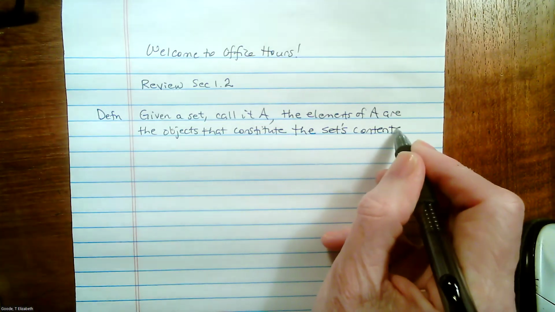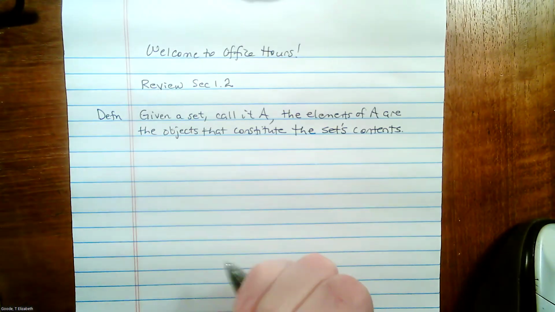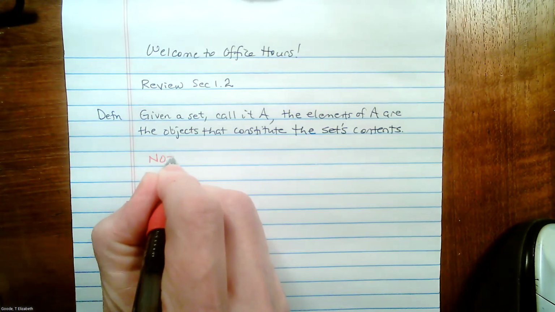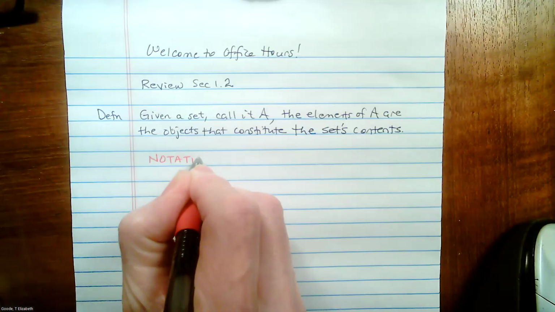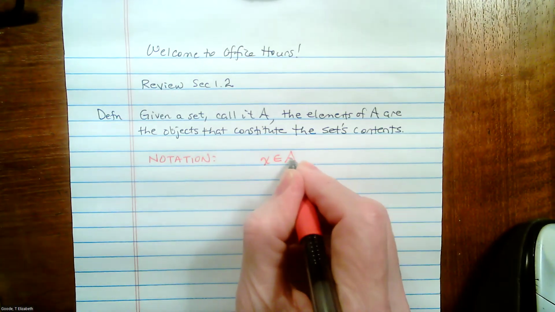All right. So our notation for element of would be something like x is an element of A.